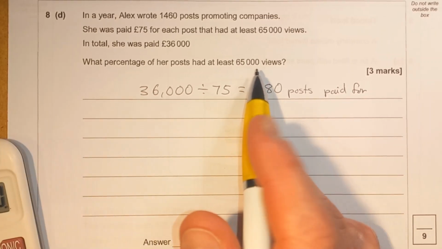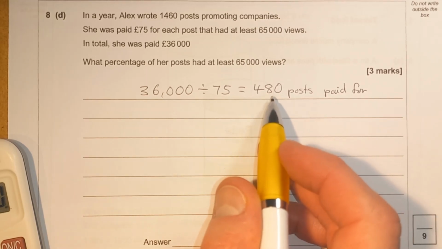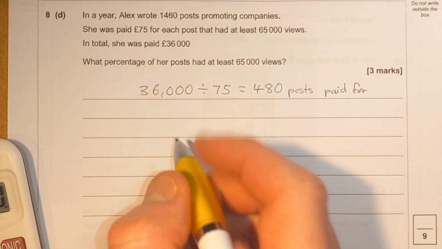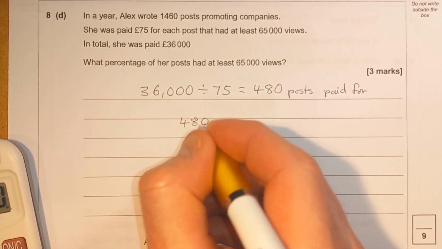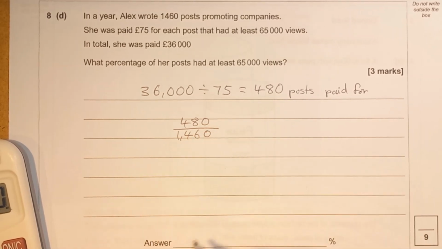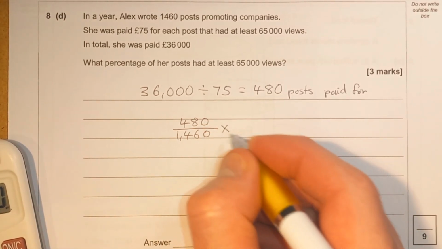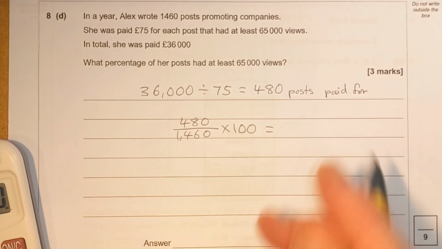Now, if we want to know what percentage that is, well then it's going to be our 480 out of a total of 1,460 posts. And to make it percentage, we're going to multiply it by 100.